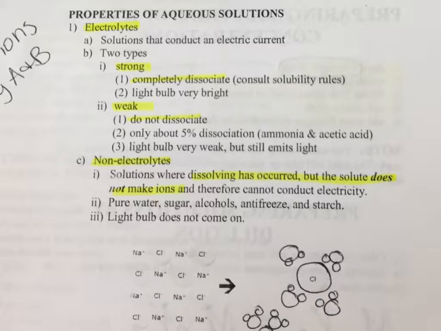So that's what you're looking for, the things that completely dissociate, okay? And then your weak ones are the ones that aren't going to completely dissociate. So a lot of your weak acids and bases fall into this category because they will conduct a little bit, but because they're not completely dissociating, they don't have those free ions just moving around, okay? They kind of still stick together. And then finally, your non-electrolytes tend to be things that are non-polar, and they just don't have ions that are going to split apart. You don't have any charges, okay?